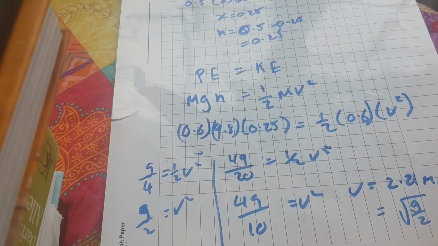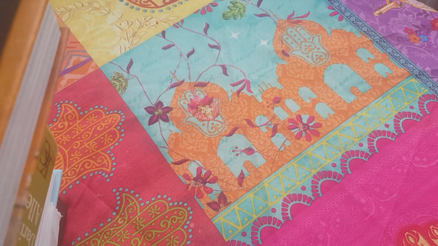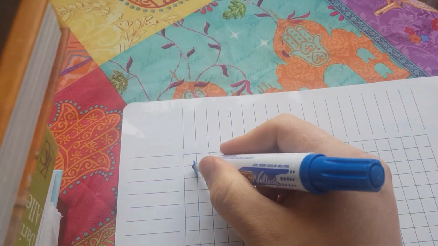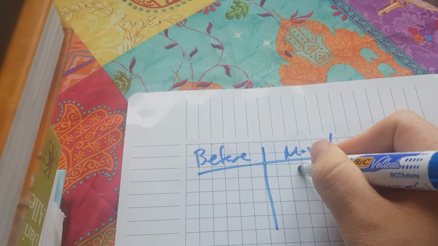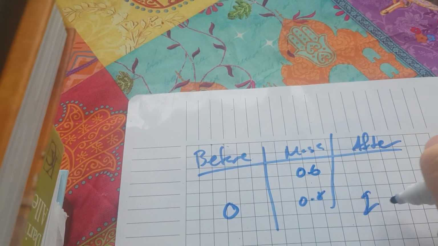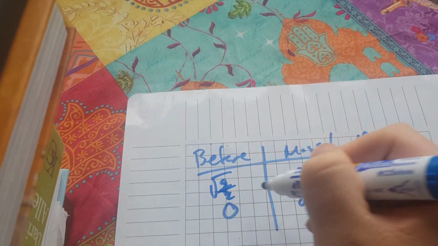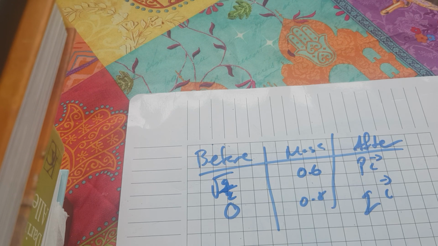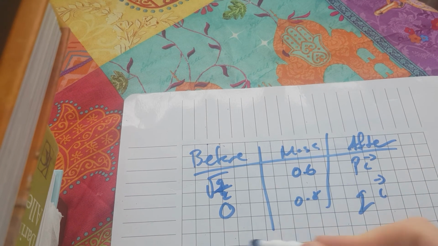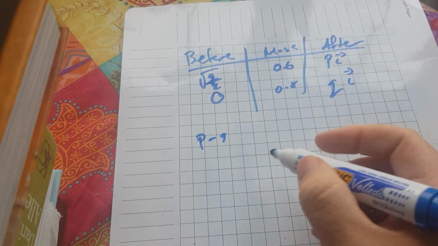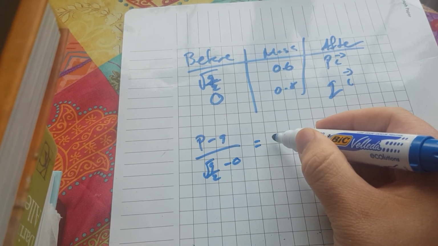So the speed of each sphere just after the collision. So before and after, mass 0.6 and 0.8. The 0.8 is 0, and then I'll call the speeds p and q. This one I don't know after, but before it's root g over 2. Now, I'll keep it as root g over 2, or you could do the 2.21. It's not going to make that much of a difference probably at this stage. But anyway, p minus q over root g over 2 minus 0 equals minus an 11th.